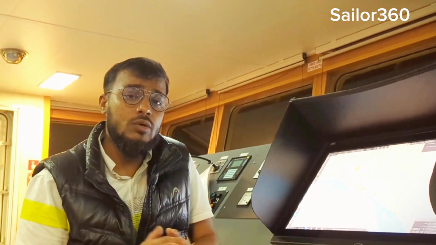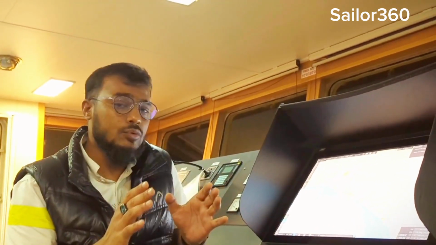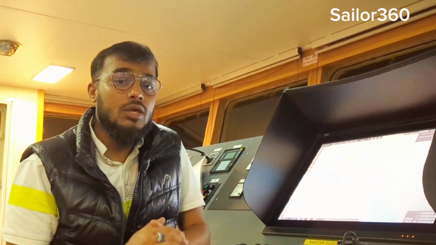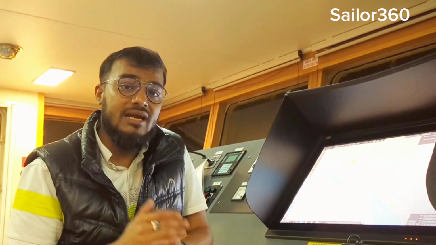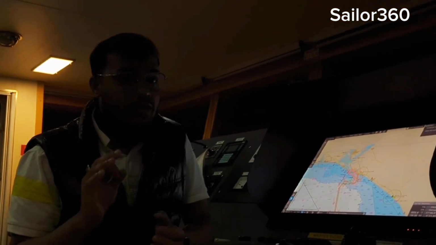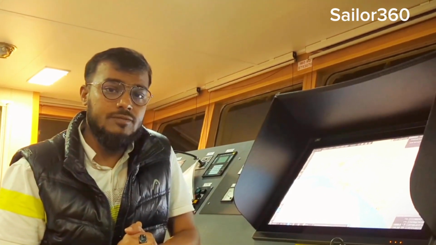So an inspector may ask you when you use scale minimum on or when you use scale minimum off. You should reply to him, I use scale minimum when I am on the monitoring stage, and I don't use scale minimum when I do the passage plan at appraisal stage. That time I need all the information. Why do you do this? Because at that stage I need all the information.